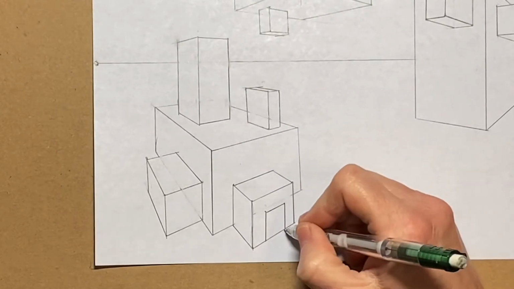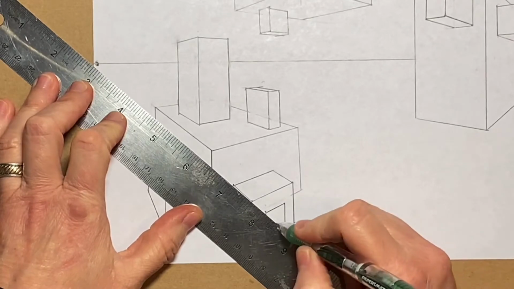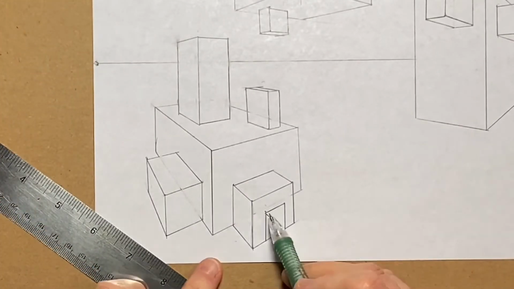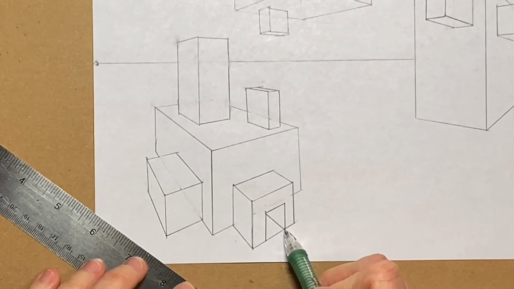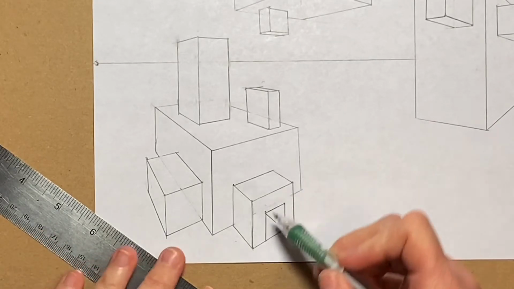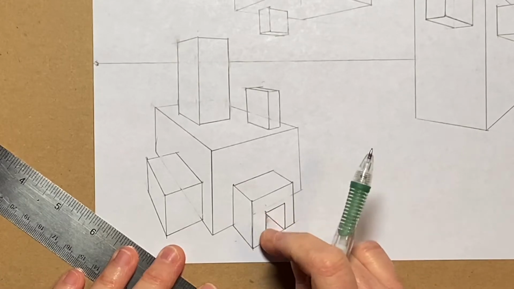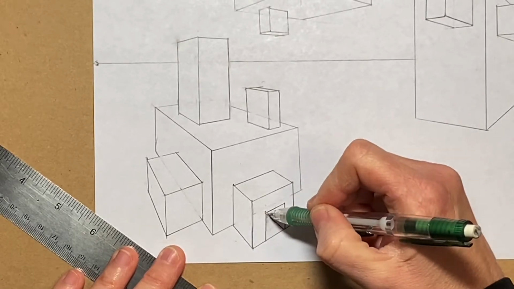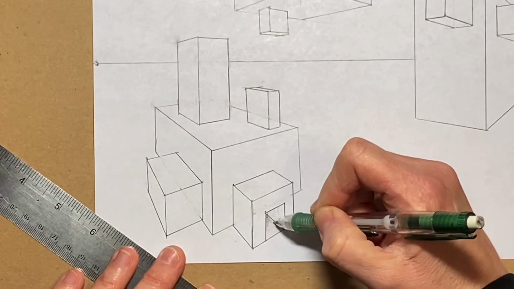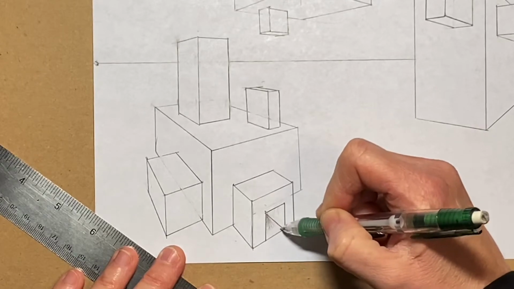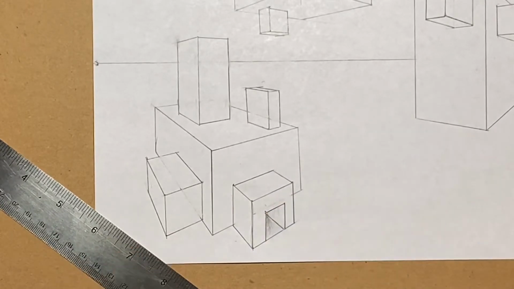Okay, now I want to see all the way in to this, kind of like it's a hallway. So I'm going to add a line here. Now it's just by coincidence that it goes from corner to corner. Okay, you can add a little bit of shading in, and that kind of helps to see the space a little bit better. So here we've got the floor, versus a wall right here.